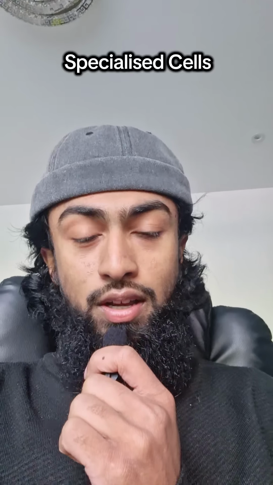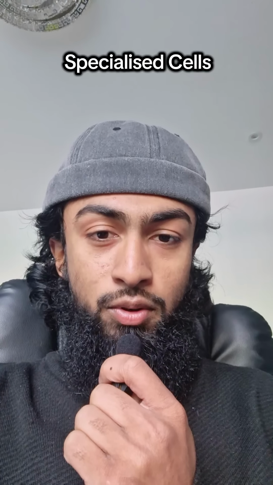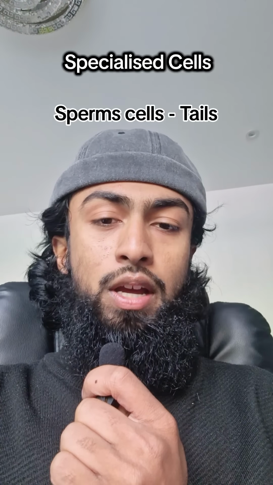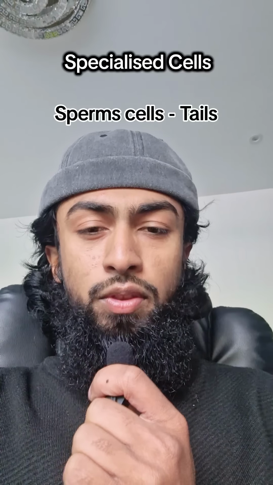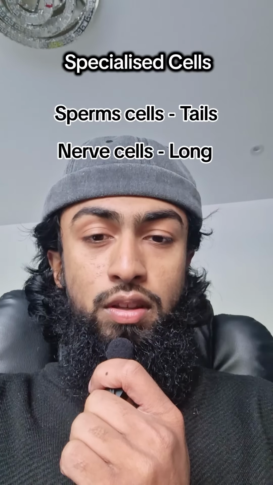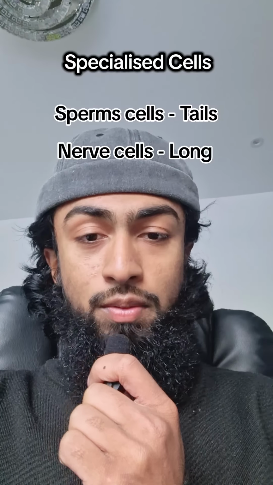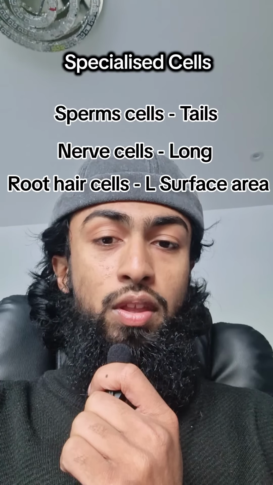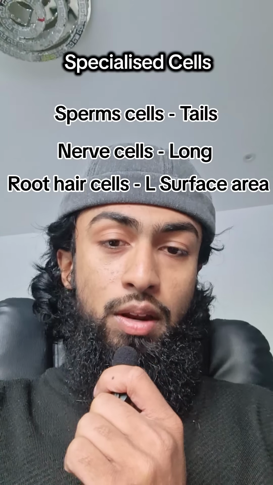And then we have specialized cells. What are specialized cells? It's literally the name, okay? They're specialized to do a special job. So sperm cells, for example, they've adapted by having long tails to swim. And then you have the nerve cells. Nerve cells, they are longer to carry impulses. And then you have root hair cells. They have larger surface areas so they can help absorb the water and minerals.